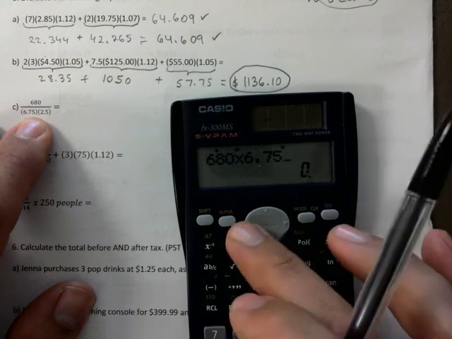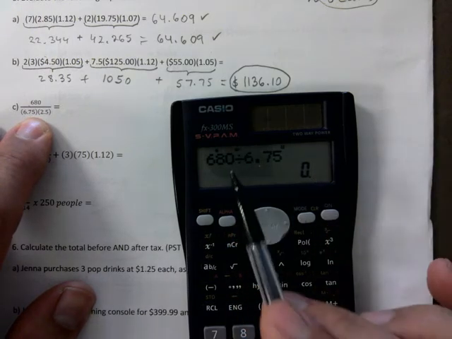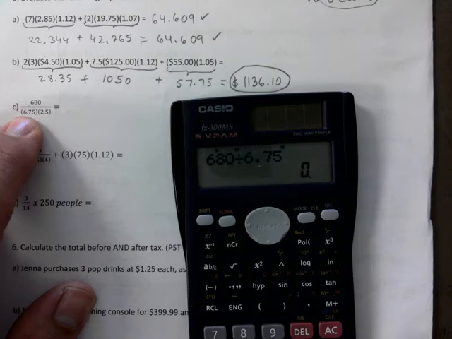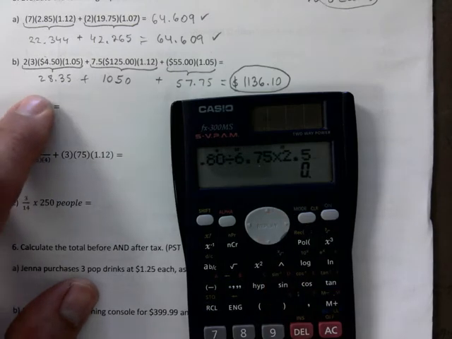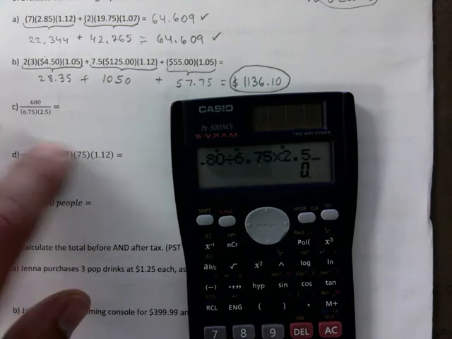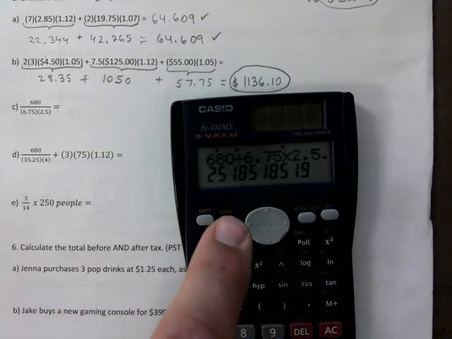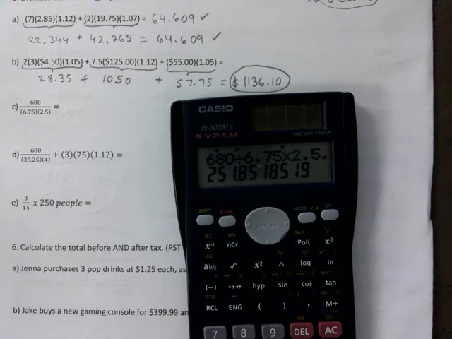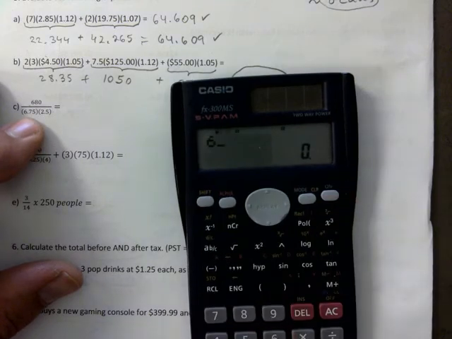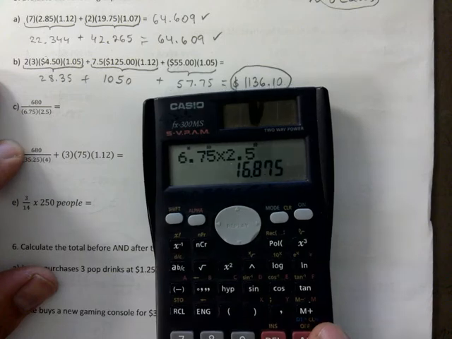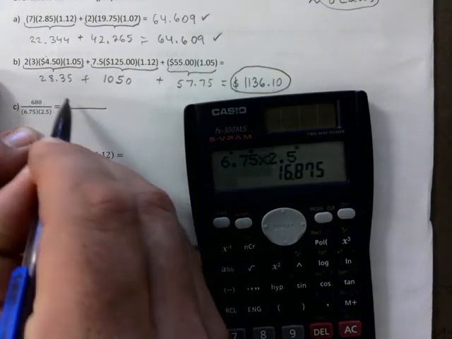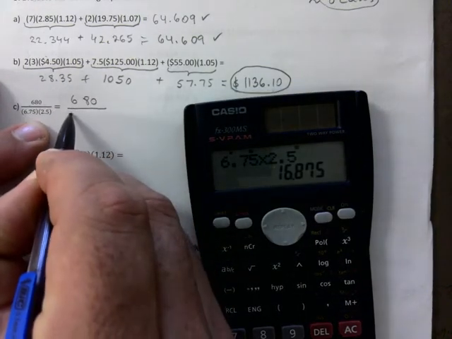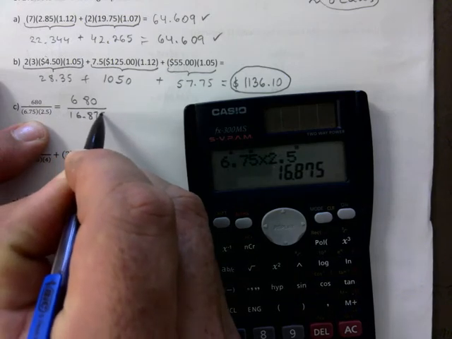So you would have gone 680 divided by 6.75, and then you go times 2.5, right? Because that's how you read it. This will be the wrong answer. So if you got 251.85, it's not the right answer. Instead, you need to figure out what the denominator is first. So I multiply it like that. So you kind of say that it's 680 divided by 16.875.